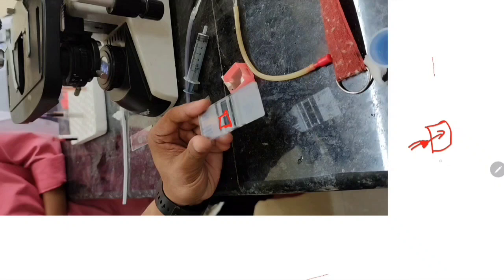Make sure that it is neither overcharged nor undercharged. In both conditions, your count will be lower. Undercharged, obviously: the full area is not charged, you are charging less area, so obviously the count will be lower. But even if you are overflowing this area by putting excess fluid, in that case also your count will be lower. How is it possible? Yes, it's possible because cells are heavier.